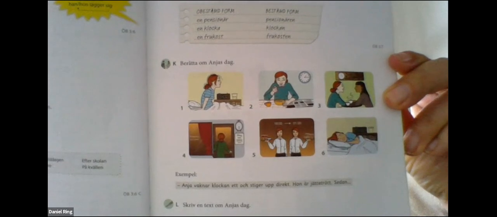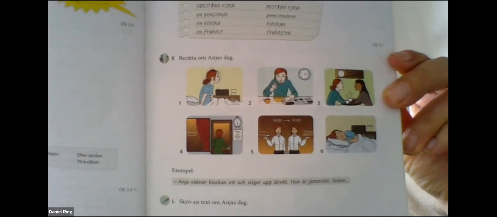A good exercise for you to do until the next time we see or meet each other would be on page 33 in the textbook, exercise K. It has the task "berätta om Anjas dag." So tell about Anja's day.